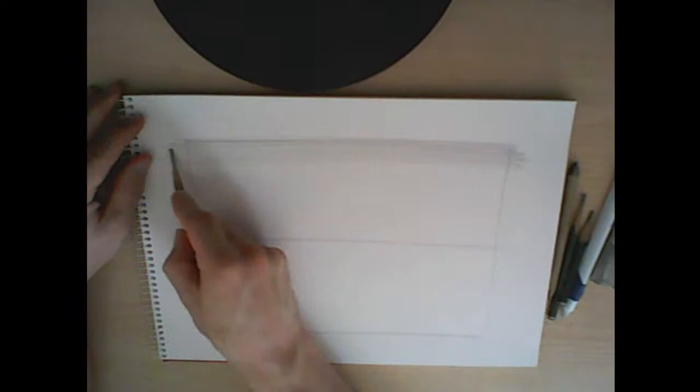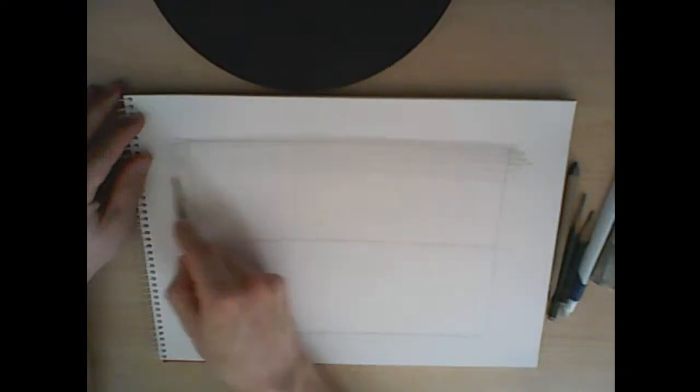And now I'll start with the horizon, making it medium dark at the top of the drawing, and then making it brighter as it goes towards the horizon. I'm just going left to right, right to left, decreasing the pressure on the pencil.